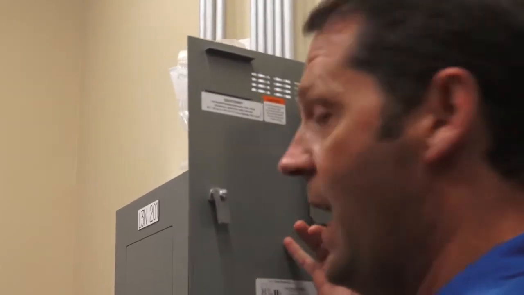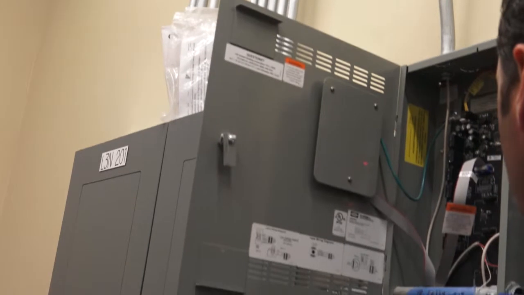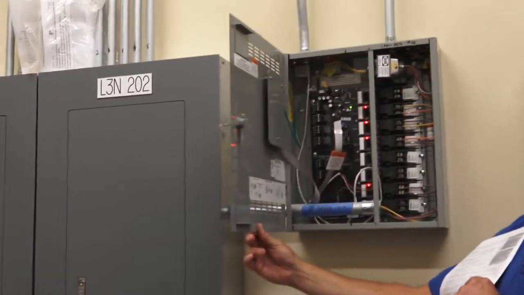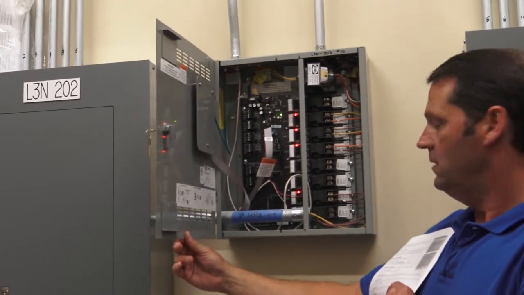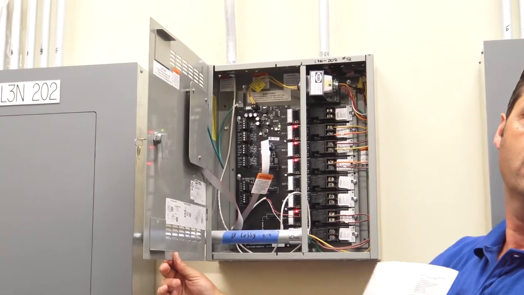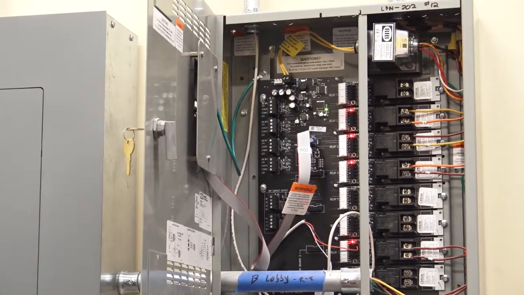This is live in here, so always be aware of that. These are switching modules in here. You can buy optional dimming modules. You can hook up switches, motion sensors, photo eyes, which we have at least one switch hooked up to this one, which we were talking about earlier.